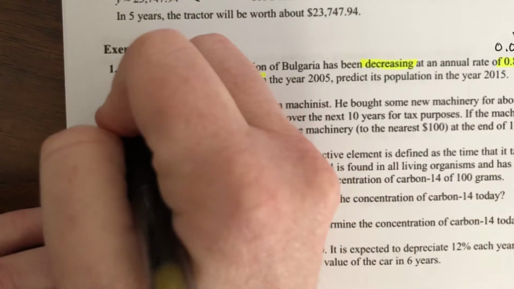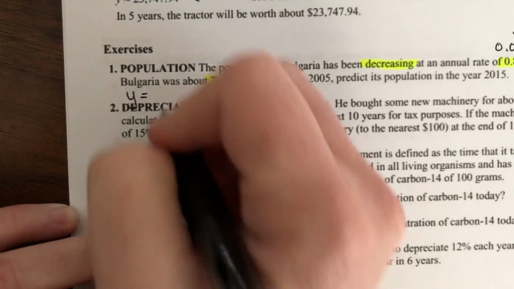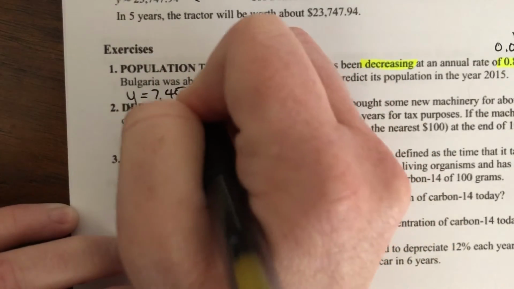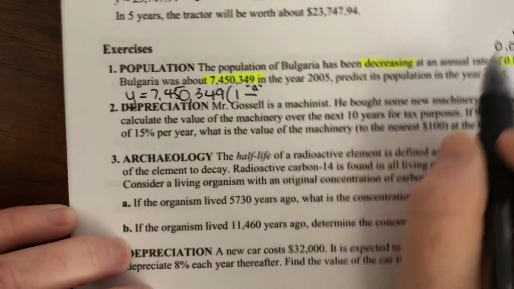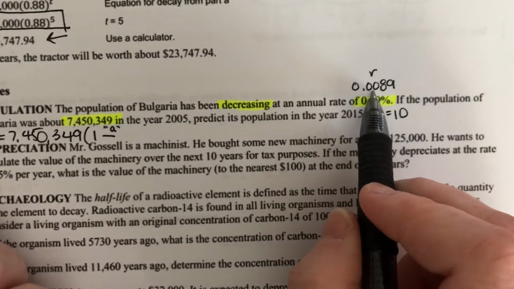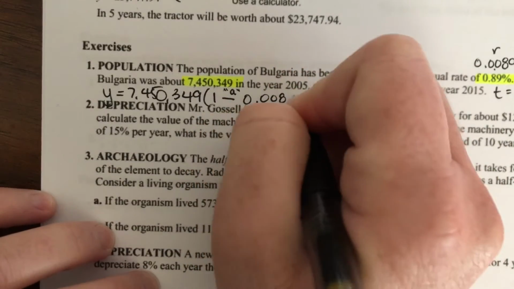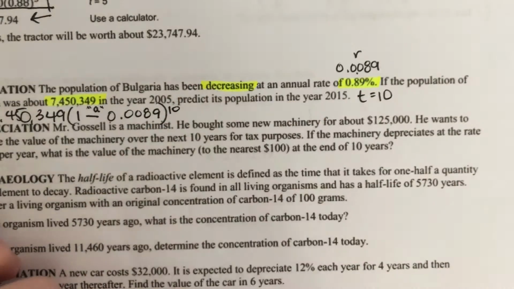So I'm going to use Y equals my initial amount, 7,450,349 times 1 minus my rate, 0.0089, raised to the T power, and T is 10 because it's 10 years.